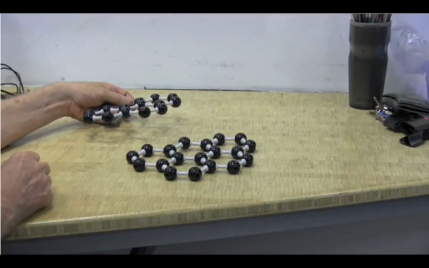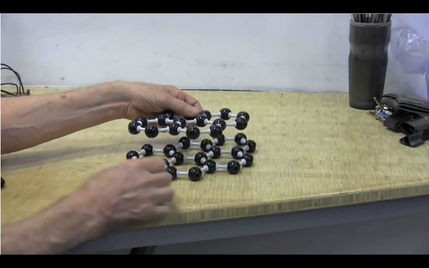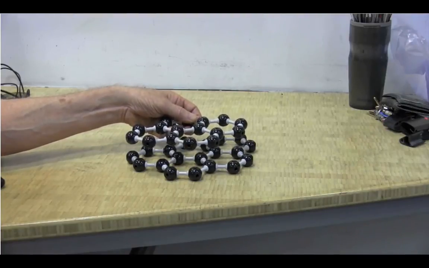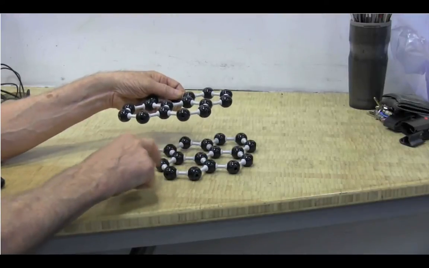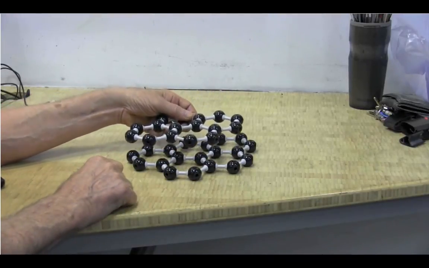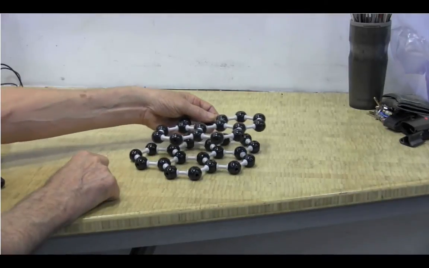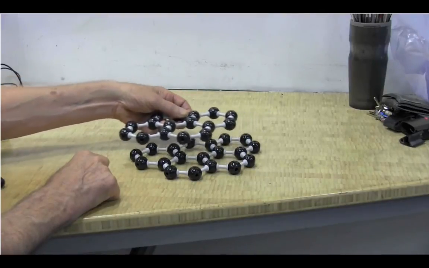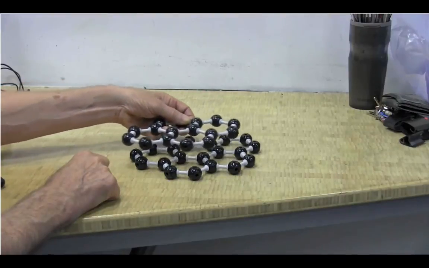Graphite is just a very large number of parallel forms of graphene. So if I start stacking these forms on top of each other, forms of graphene, then I have graphite. Notice that the bonds between the carbon atoms in each of these sheets is very strong, but the bonds between the sheets is very weak. So layers of graphene can slide easily past each other, which is what causes graphite to be rather slippery and is sometimes used as a lubricant.